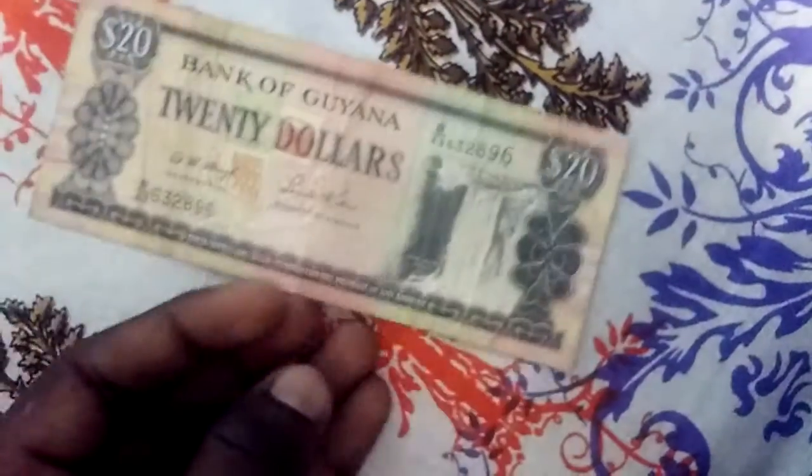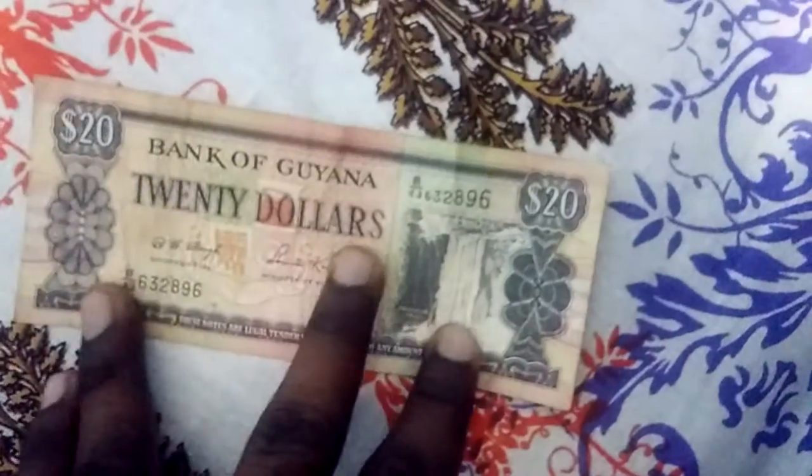In certain countries, you can see there are no people in it. Guyana, $20, no people in it. Madagascar, only a frog.